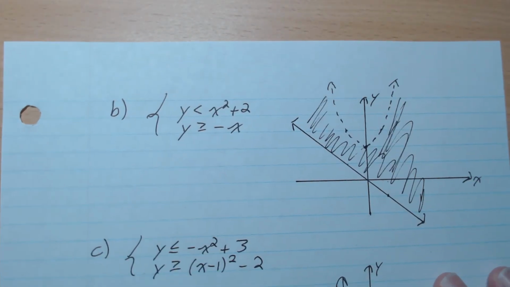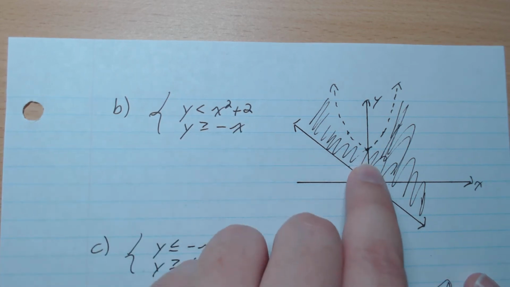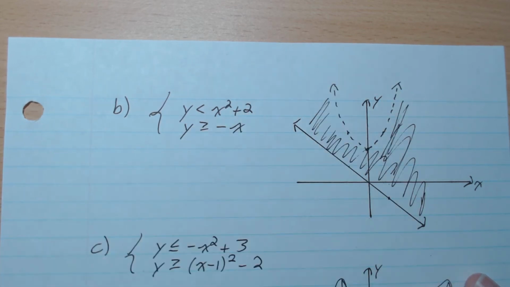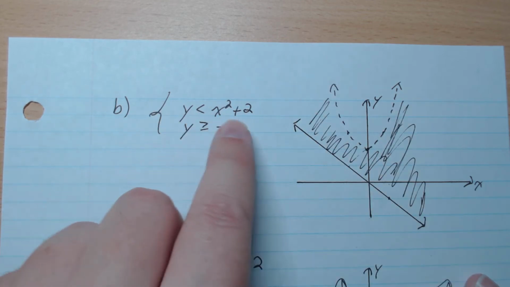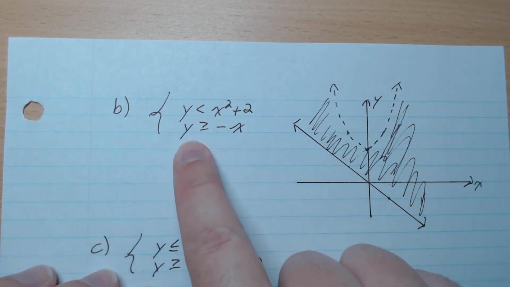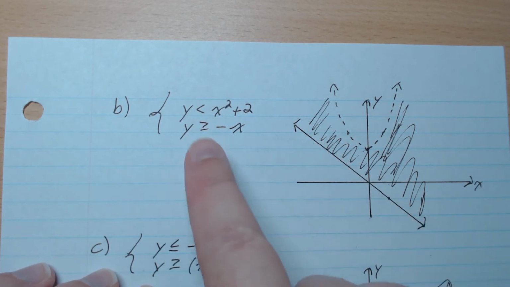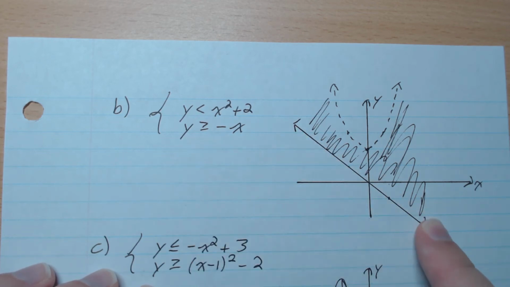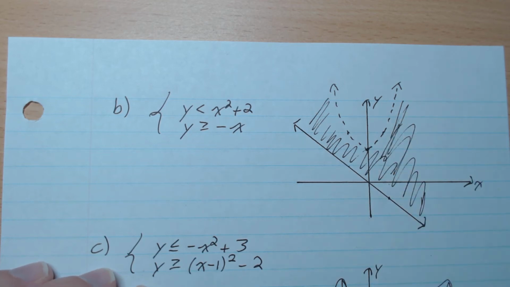Okay, B, y is less than x squared plus 2. So we're going up by 2, and then there's our x squared, like that. It is not allowed to be equal, so it is dashed, and we are below x squared plus 2, so we are underneath it. We're also greater or equal to -x, so here's our -x, like that. We are allowed to be equal, so it's a solid boundary line, and the solution region is in between those two.